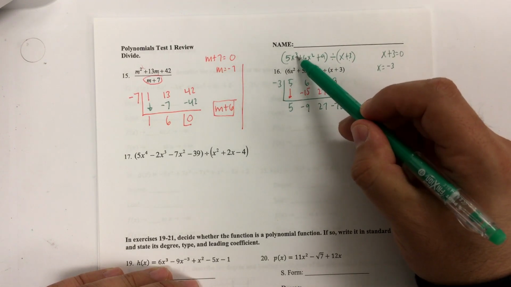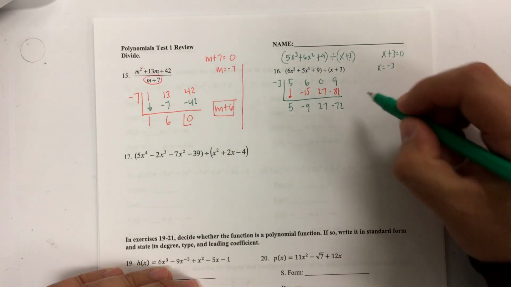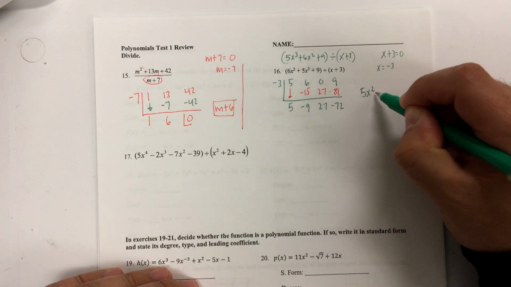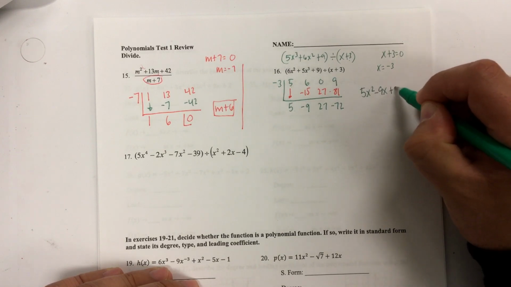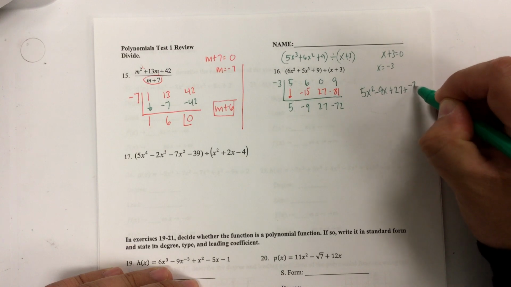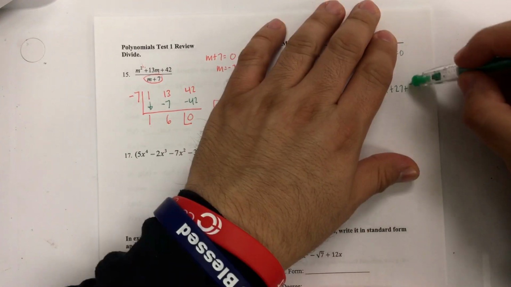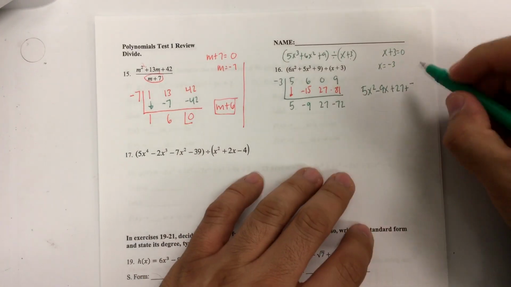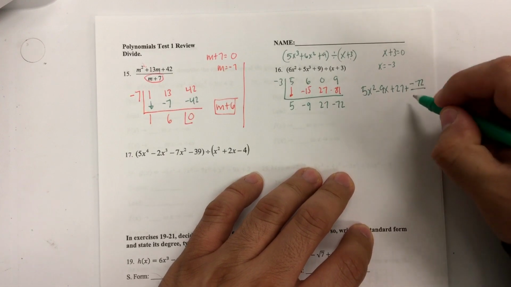So since this was x cubed, this will be x squared. So my answer would be 5x squared minus 9x plus 27, plus my remainder over my divisor.